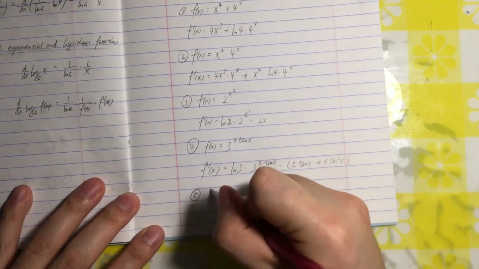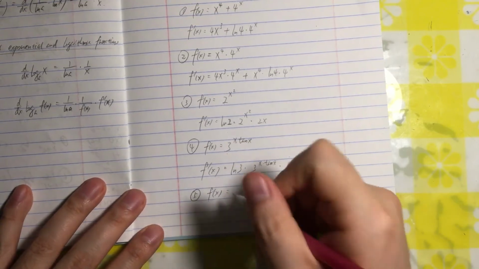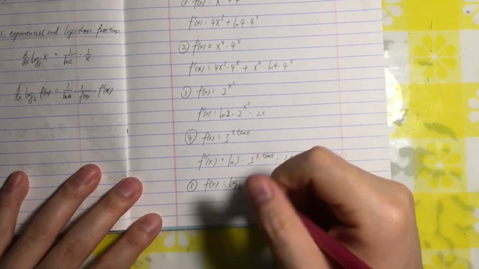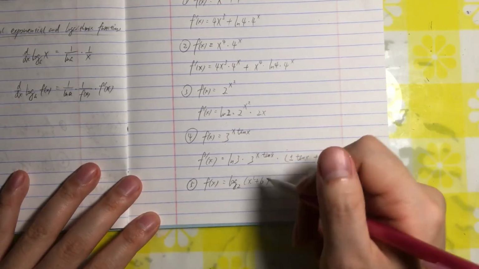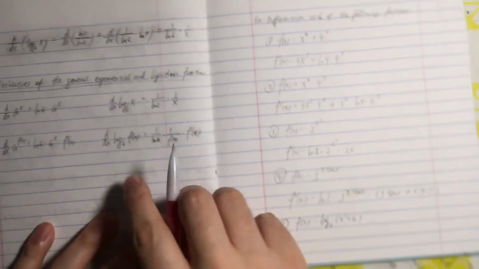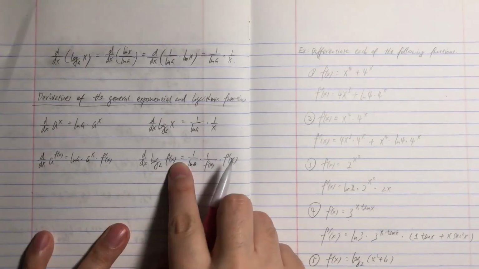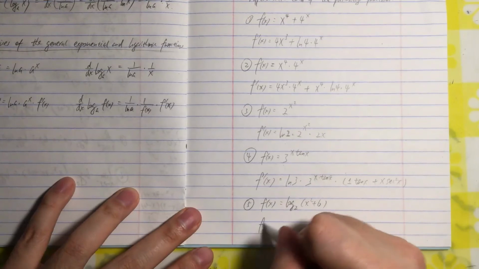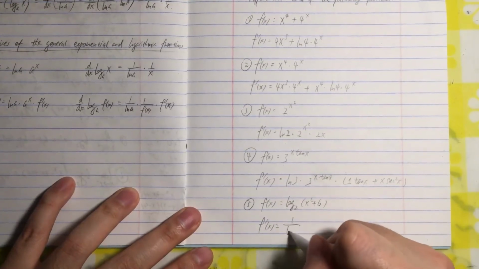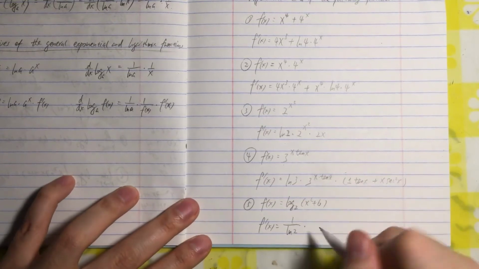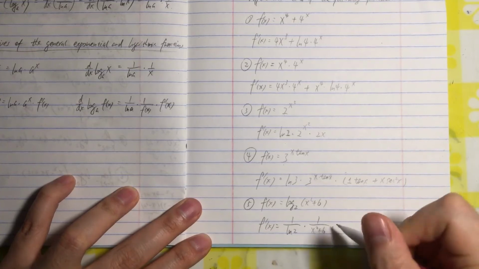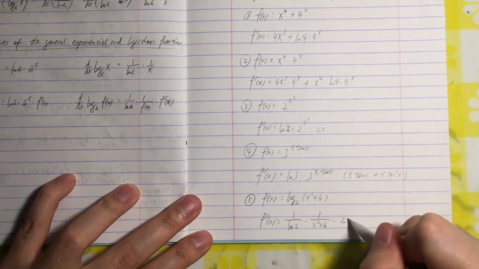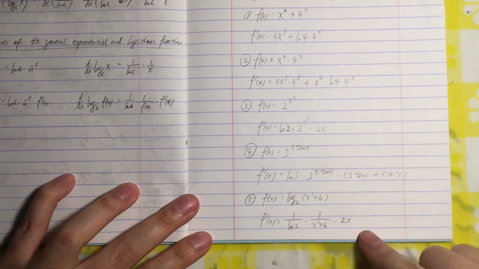Next example, f of x is log base 2 of x squared plus 6. For the general logarithmic function, it is in the form of log base a of f of x. This function is in the form of log base a of f of x. So the derivative is 1 over ln of 2 times 1 over the inside function, x squared plus 6, times the derivative of the inside function, which is 2x. That's the derivative of this function.